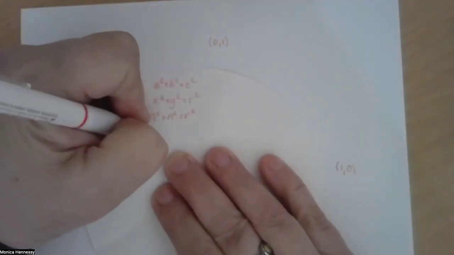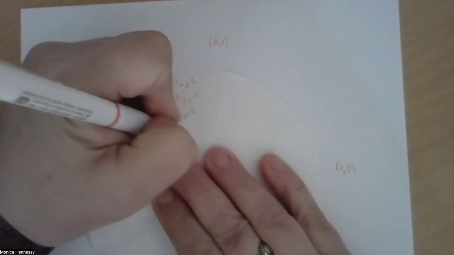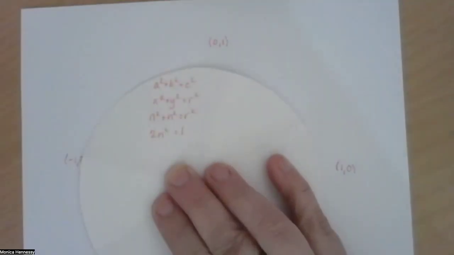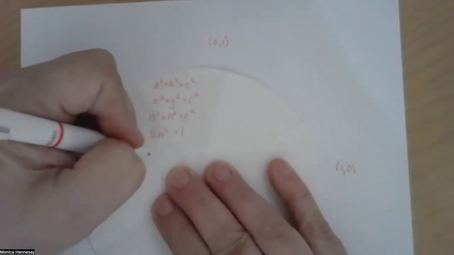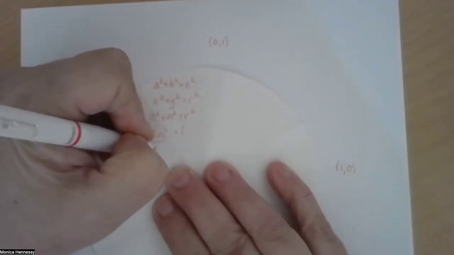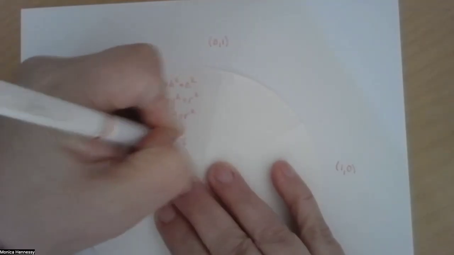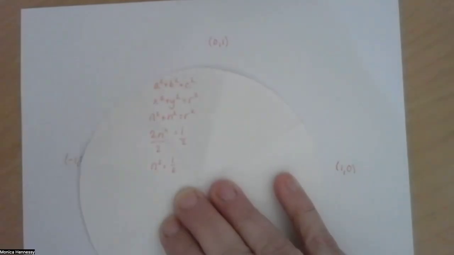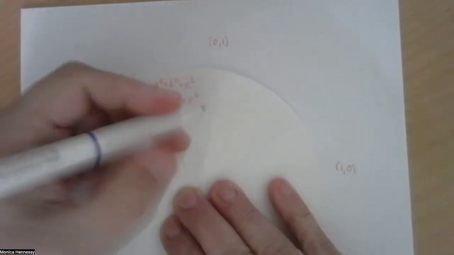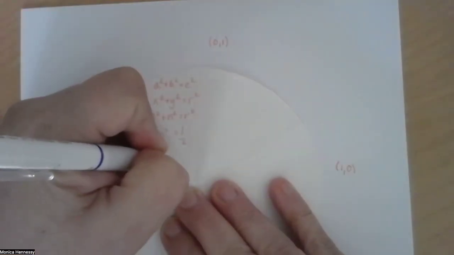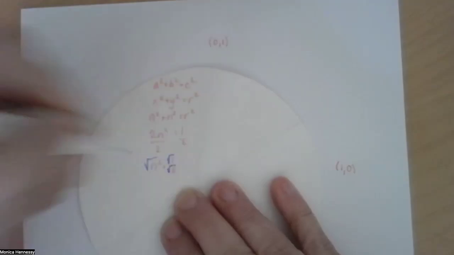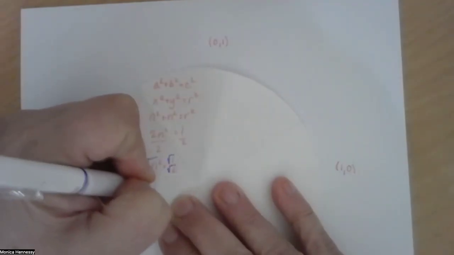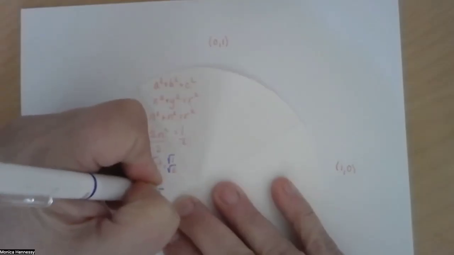Doing my algebra, combining like terms, so this is 2n squared equals r is 1, and 1 squared is 1. All right, dividing to get my n by itself, so divided by 2. So you have n squared equals 1/2. Then you get to square root both sides, and remember when I'm square rooting a fraction, it's square rooting top and bottom, so I have n equals 1 over the square root of 2.